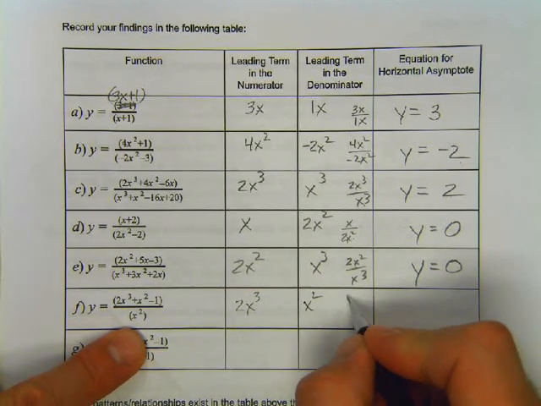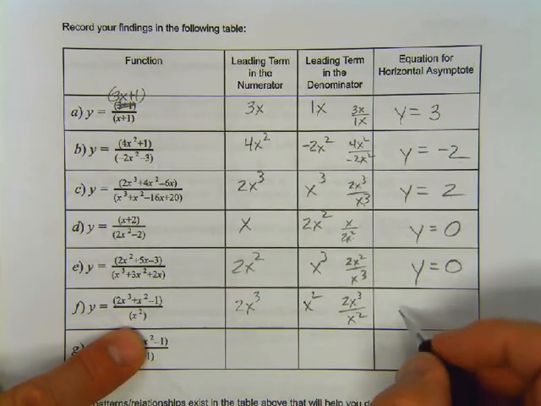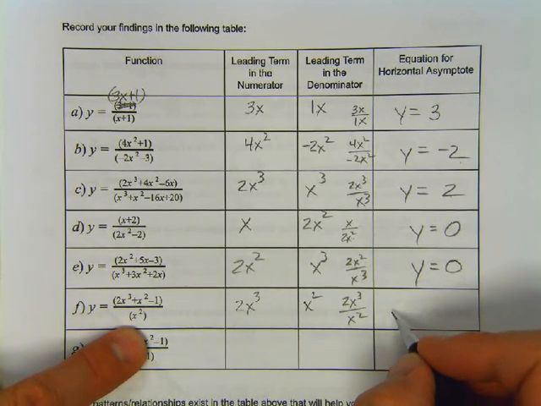And we had no horizontal asymptote. How would you want to describe that asymptote? Diagonal? All right. Diagonal asymptote.